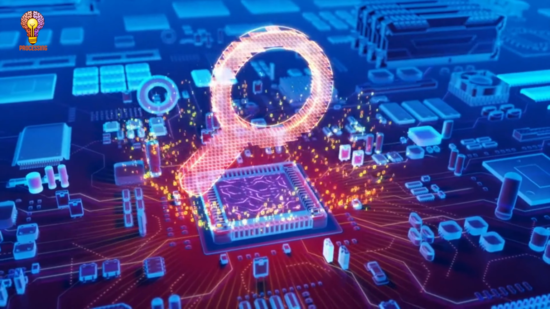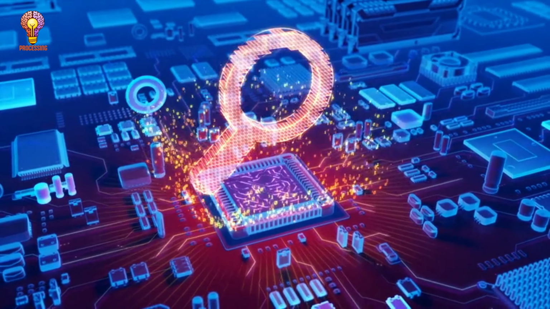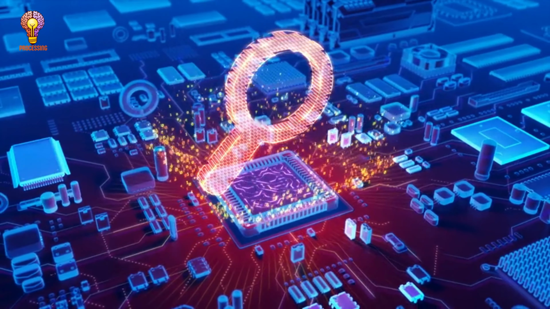Potential applications. Cryptography. Quantum computers could break current encryption schemes, but they could also lead to new forms of quantum encryption that are more secure. Drug discovery.